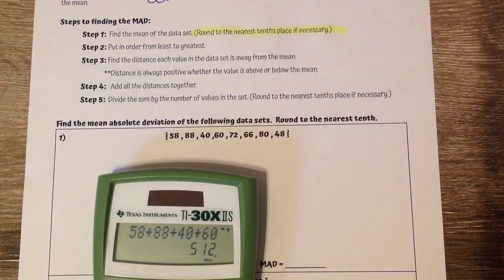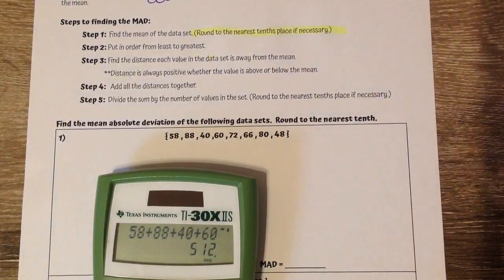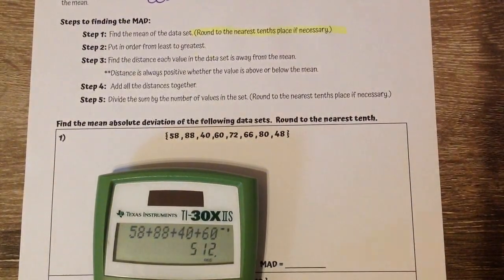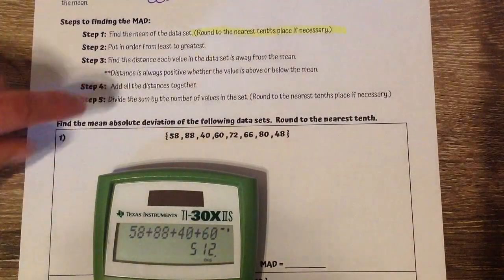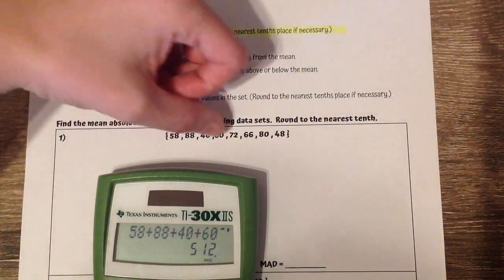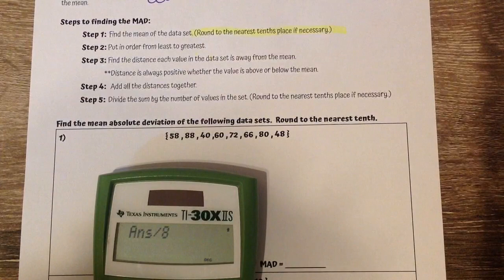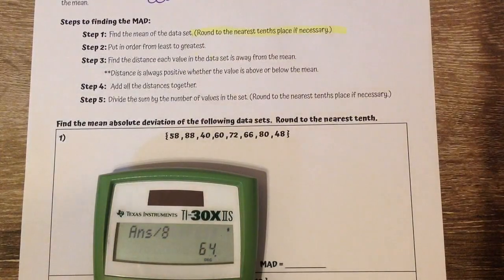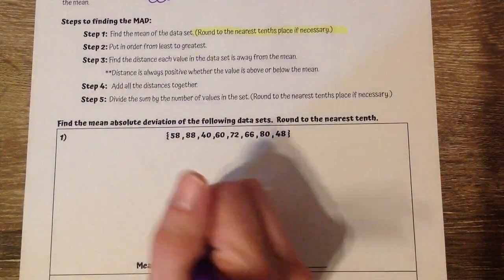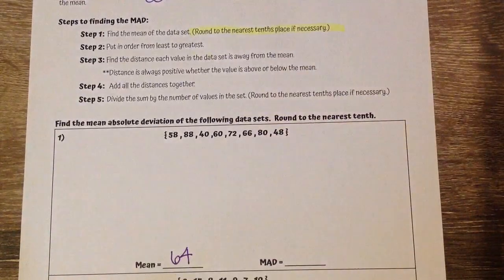Really you can use any calculator here, but it's going to be nice if you have a scientific or higher calculator so you can see what you're plugging in, because guess what? If you get the mean wrong, every single thing that you do after this is going to be wrong, and you're going to be really mad at yourself. So we found the sum. There's 1, 2, 3, 4, 5, 6, 7, 8 values, so we're going to divide by 8, and we get a mean of 64. So the mean value is 64.